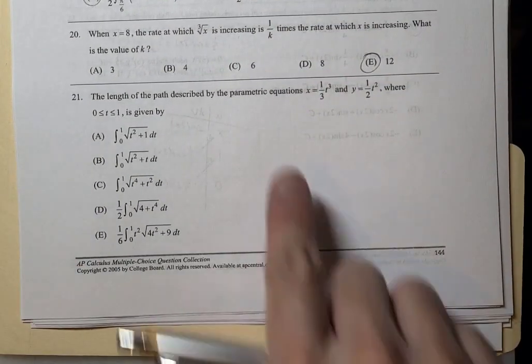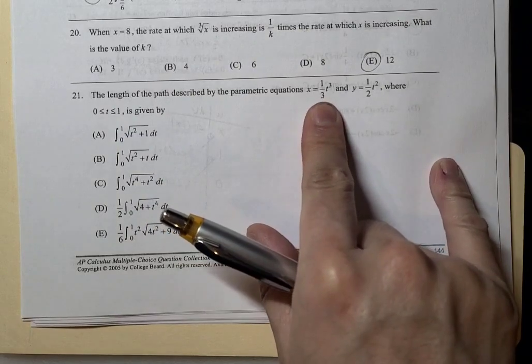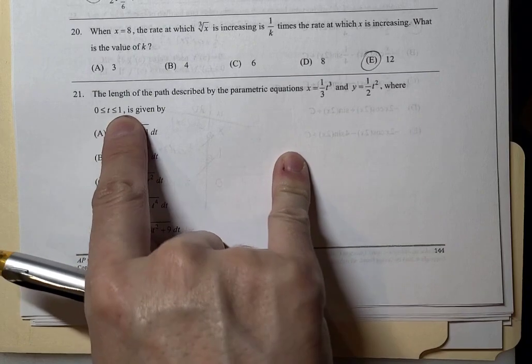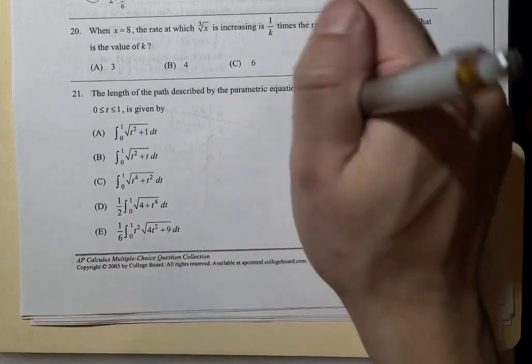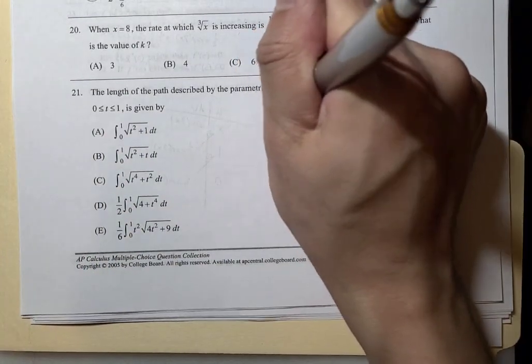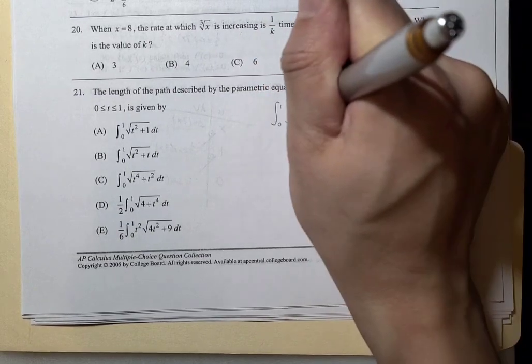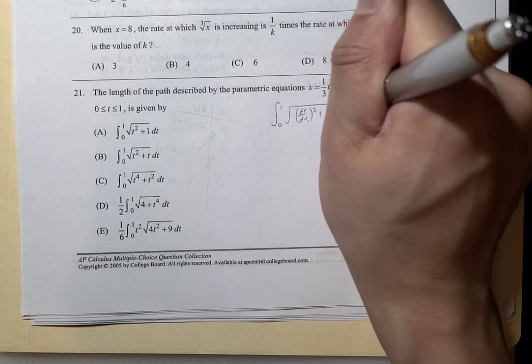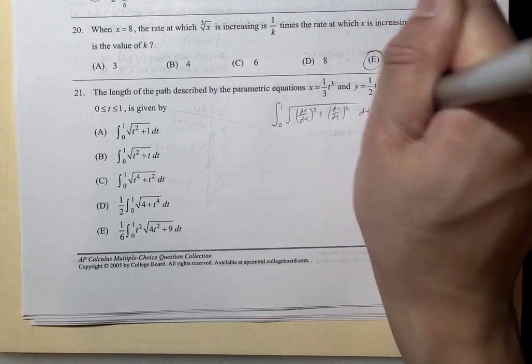Length of the path described by the parametric equations, x is t cubed over 3, y is t squared over 2, where t is between 0 and 1 is given by what? This is arc length, so it should be integral from 0 to 1, square root of dx dt squared plus dy dt squared dt.